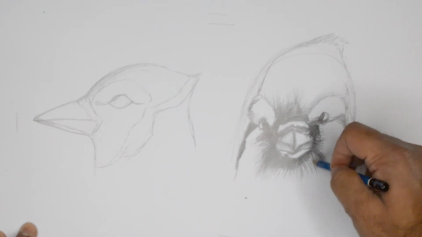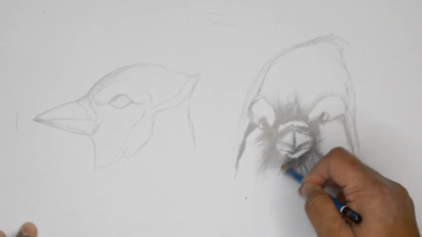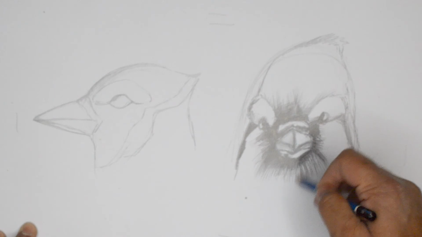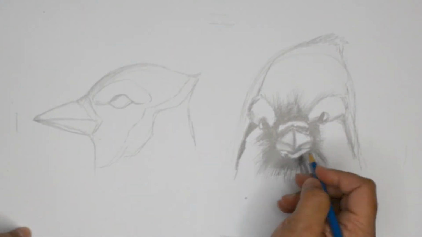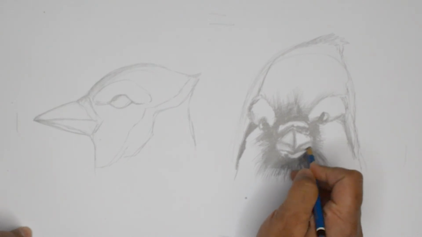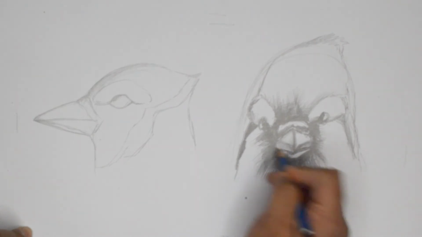And of course, they will in that regard meet and become dense again at a certain other point on the frame of the bird. So let's again highlight the beak a little better right there.